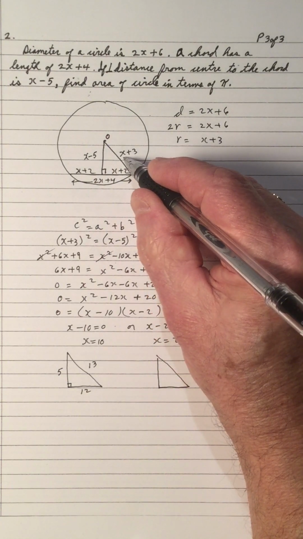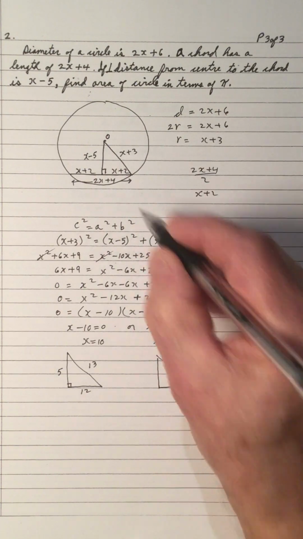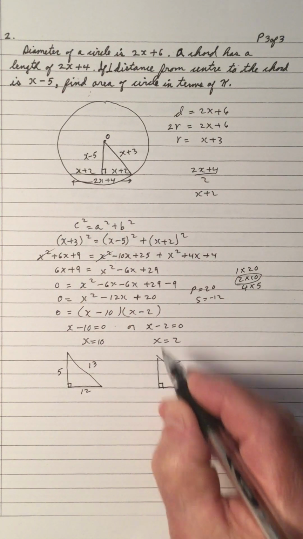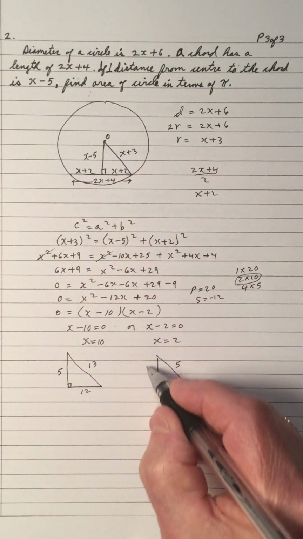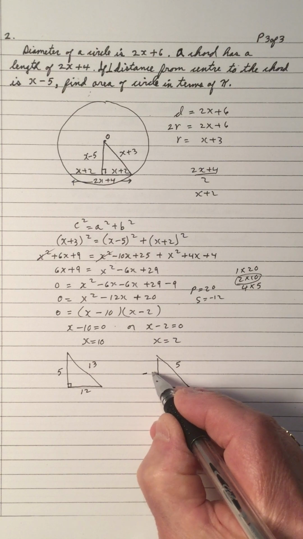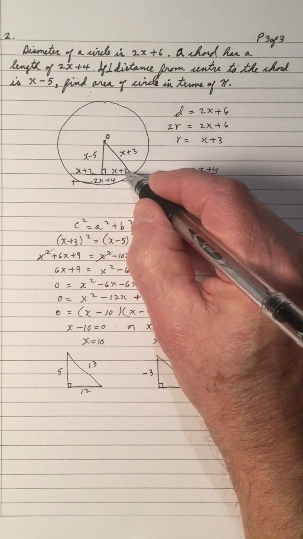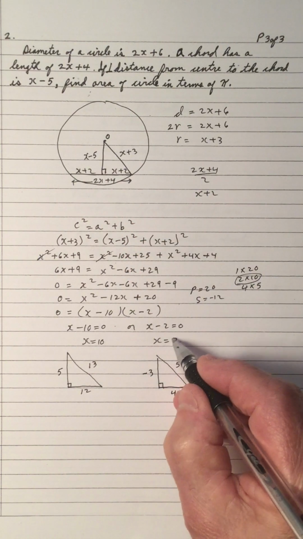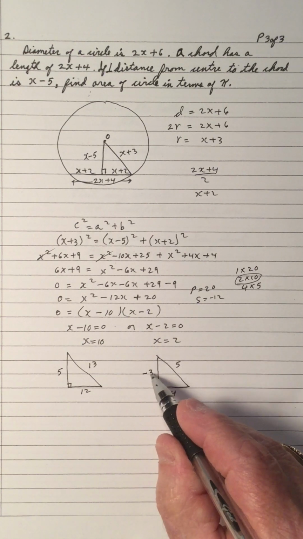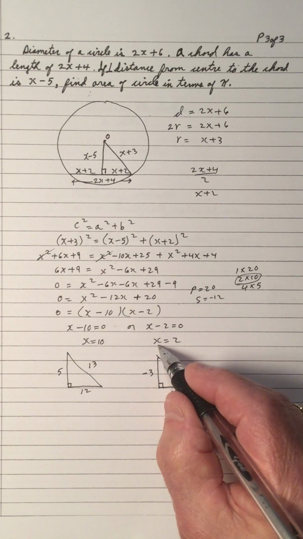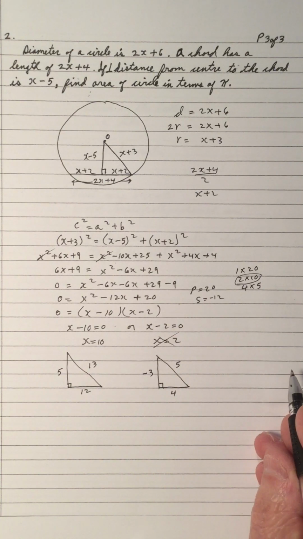Let's check when x is 2. So when x is 2, 2 plus 3 is 5. And again, this is a right angle here. And this is x minus 5, so 2 minus 5 is negative 3, and 2 plus 2 is 4. So this can't work because this side of the triangle is negative. So x equals 2 can't be used.